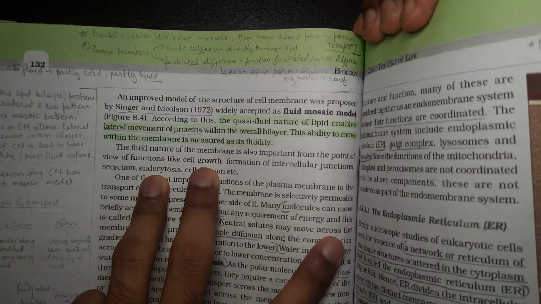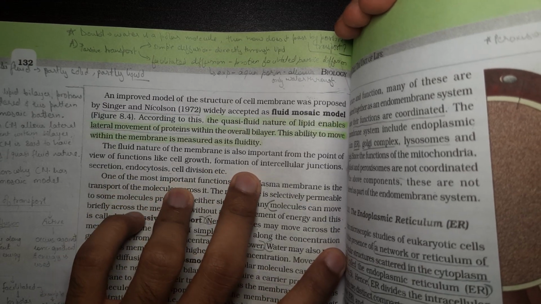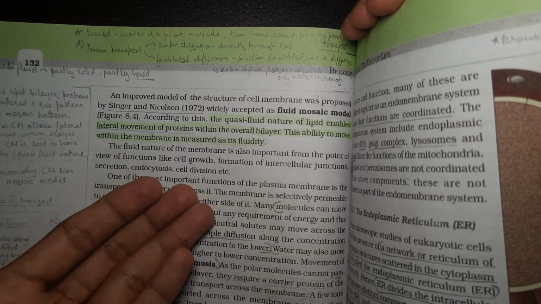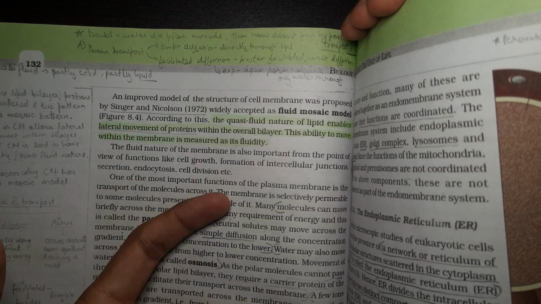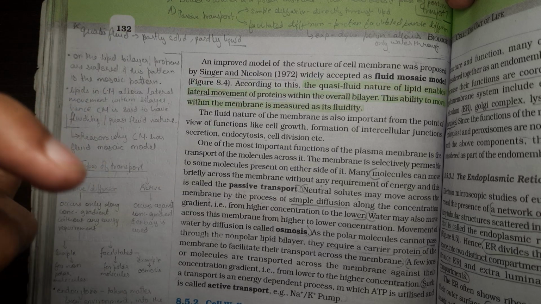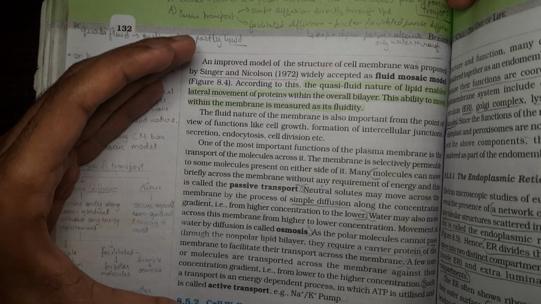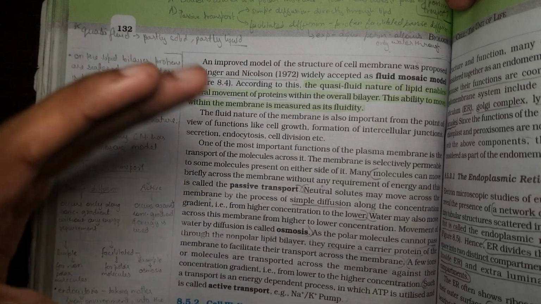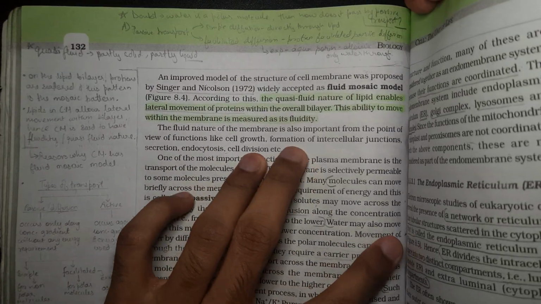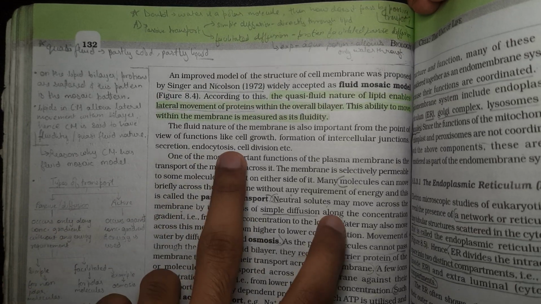The fluid nature of the membrane is also very important from the point of view of functions like cell growth, formation of intercellular junctions, secretion, endocytosis, and cell division. Okay, so this is obvious. Cell growth, why is the fluid nature important in cell growth? Well, obviously, if the cell wants to grow, and if the cell membrane is not fluid and is very rigid, how can the cell grow? It can't grow, right? Because it is rigid, it can't increase in size. But here it can increase in size because of the fluid nature of the cell membrane. Then it can form intercellular junctions, and it gets secretion, endocytosis, and cell division.